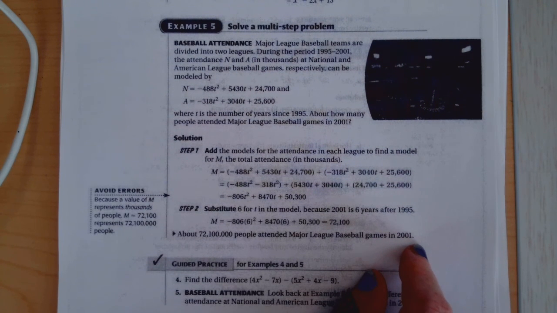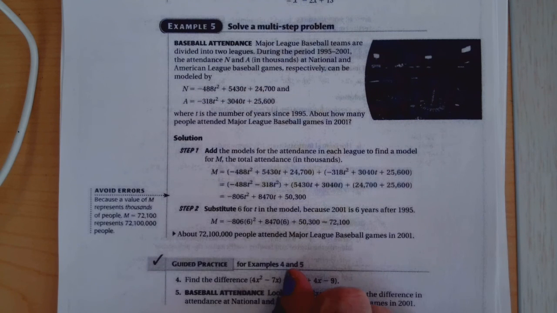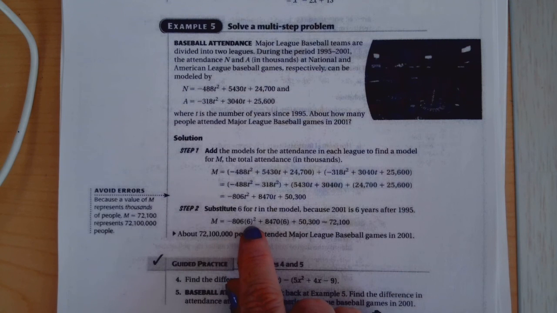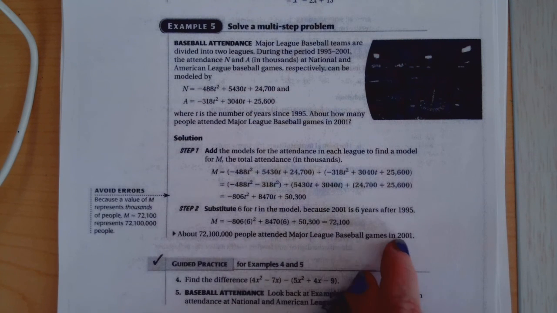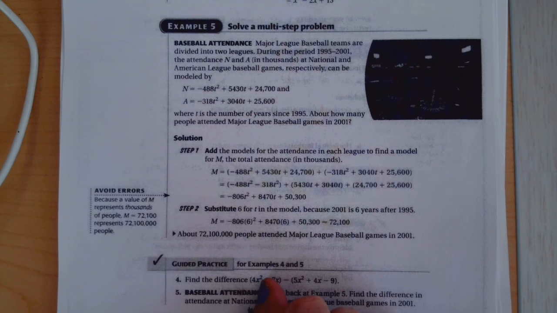Okay, so you can see how they added the models together, N and A. They came up with a new polynomial, and then you plugged in 6 for time because it's 6 years since 1995, and that gave you the attendance. Okay guys, very important concept that you understand this, all right?